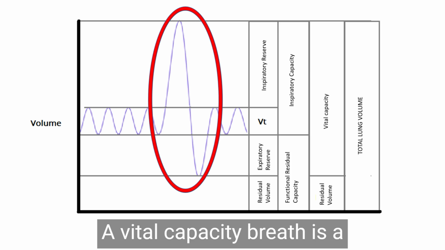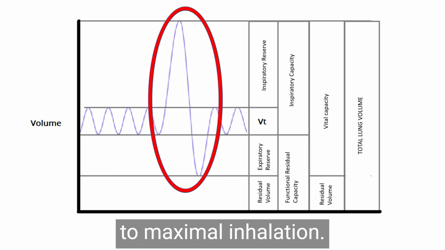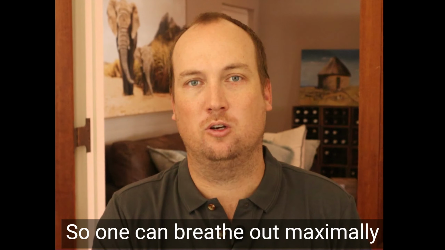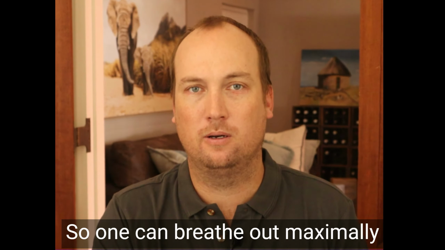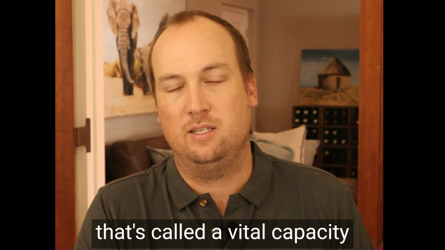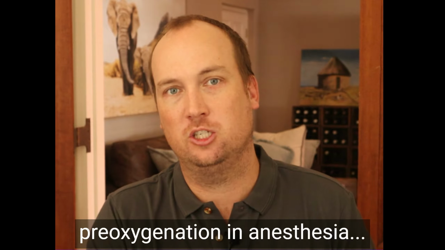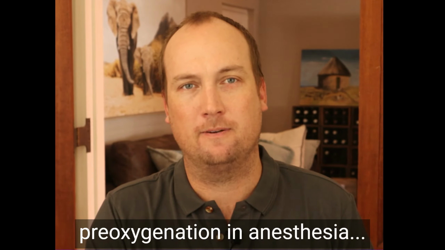A vital capacity breath is a breath from maximal exhalation to maximal inhalation. So one can breathe out maximally and then breathe in maximally. That's called a vital capacity breath, and this can be used to aid pre-oxygenation in anesthesia.